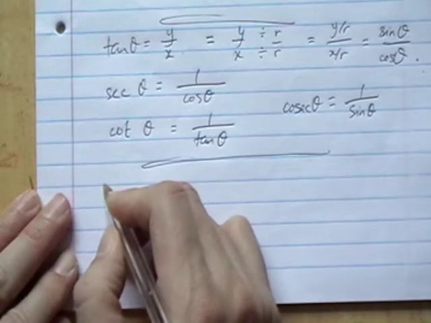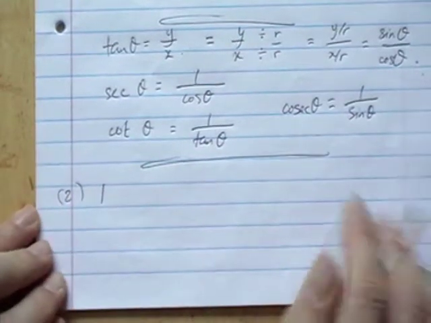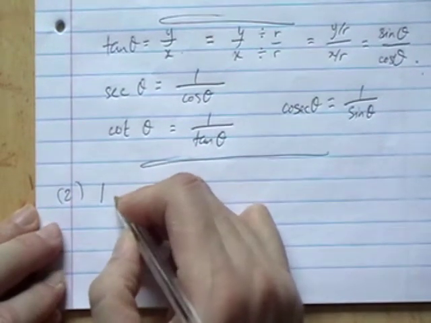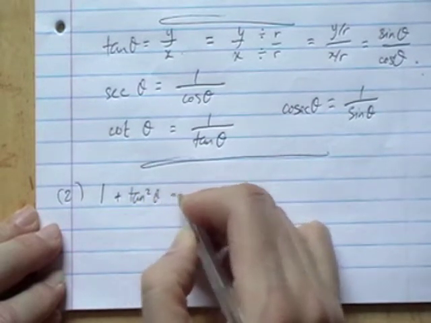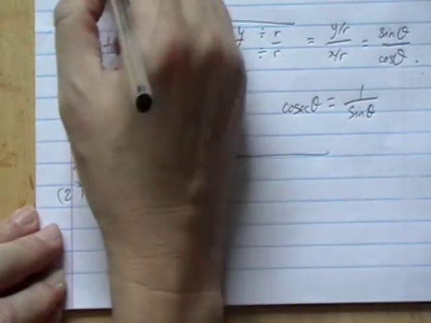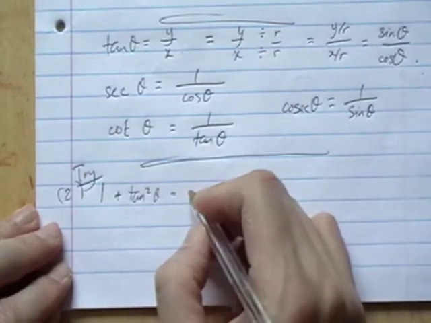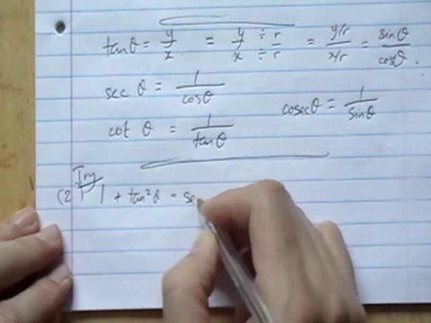So I start with equation 2. I start with 1 plus tangent squared theta equals, so this is what we're going to try, secant squared theta.